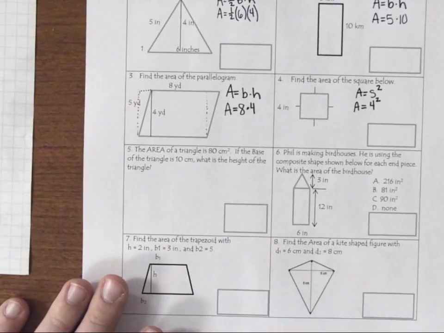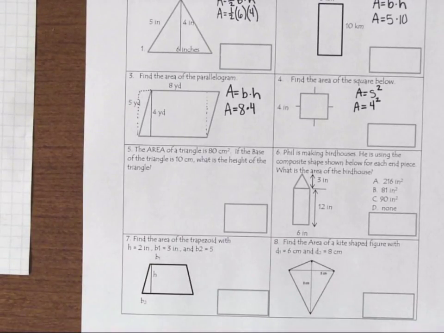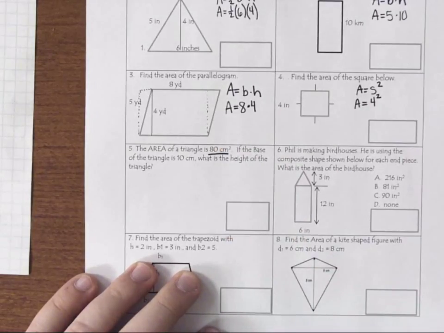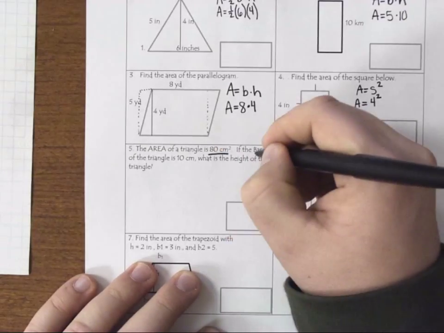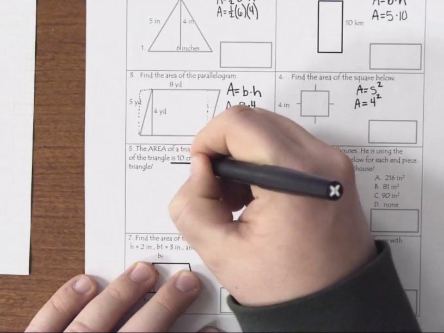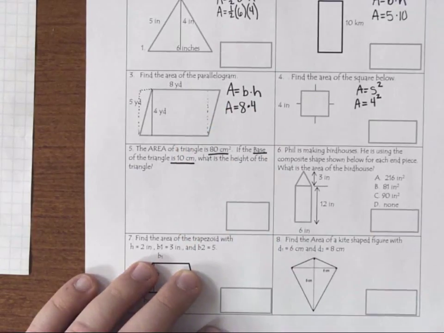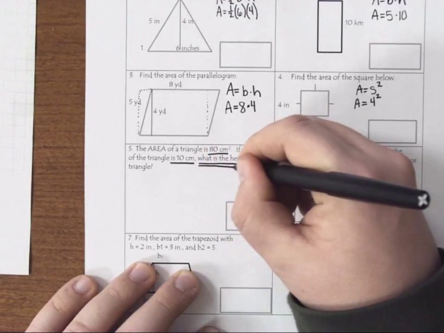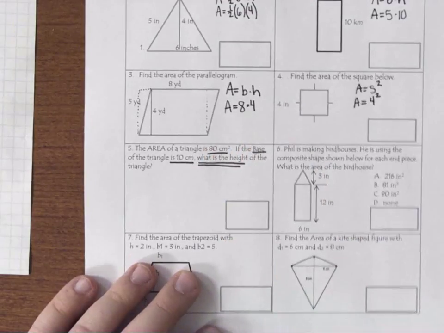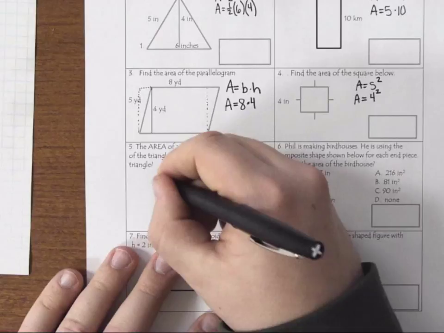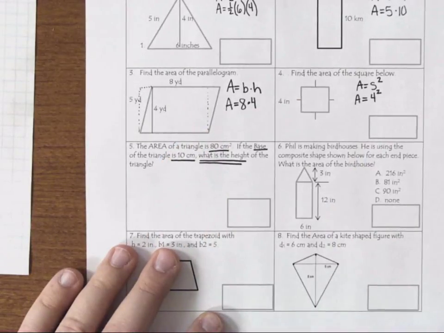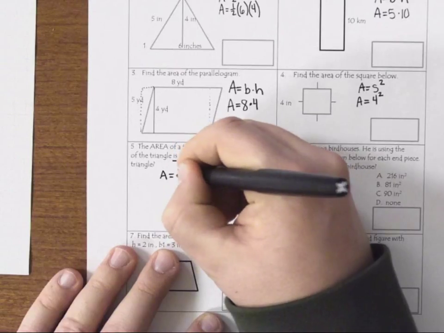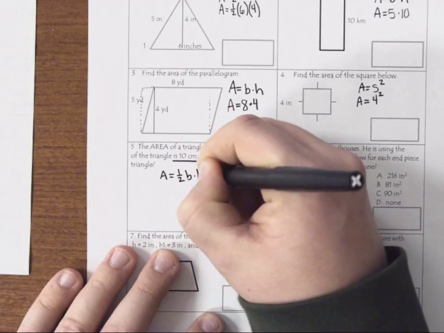Number 5, find the height. The area of a triangle is 80 centimeters squared. If the base of the triangle is 10 centimeters, what is the height of the triangle? We know that the area formula for a triangle is A equals 1/2 base times height.